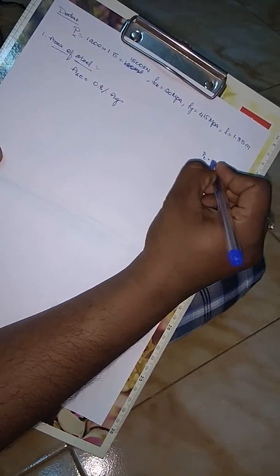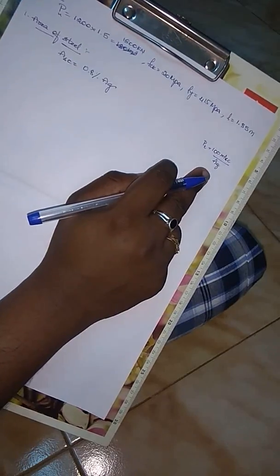You need to remember this only if they ask you to design the section along with the steel. So the first step is the area of the steel. ASC is equal to 0.8% of AG. If you don't remember, then Pt is equal to 100 into ASC by AG, where AG is the area of the column.